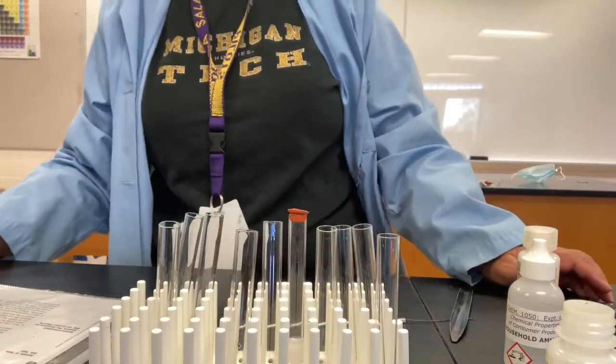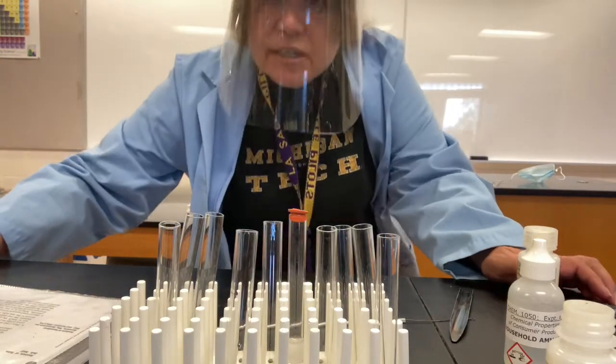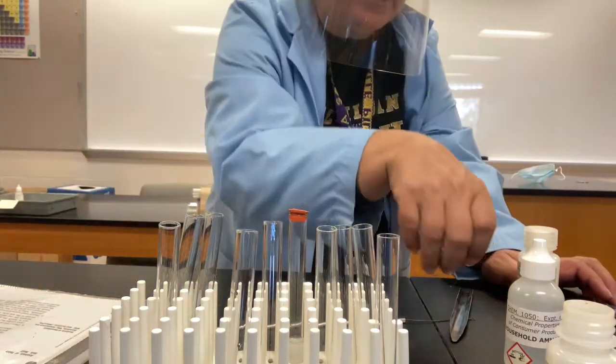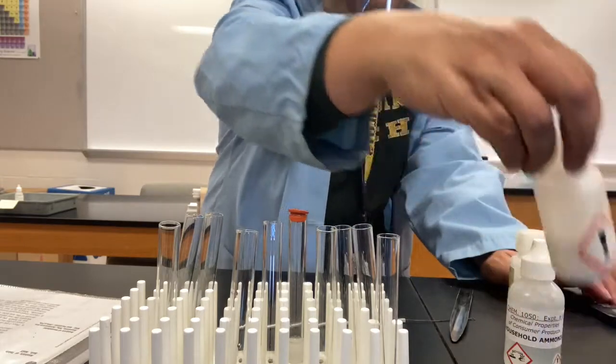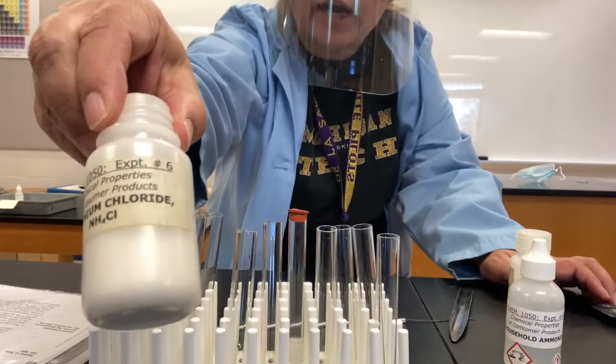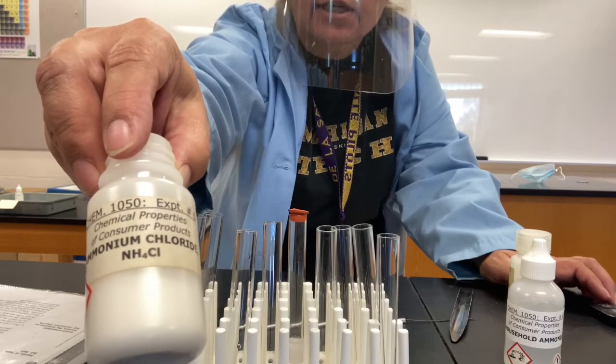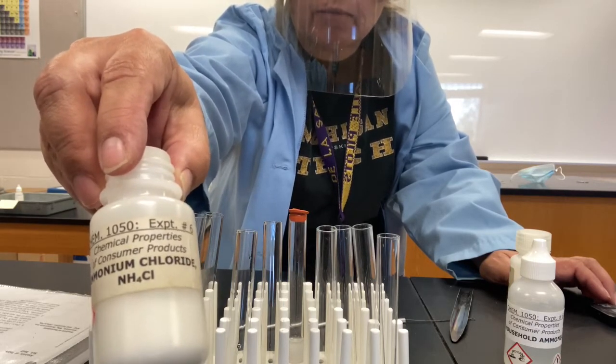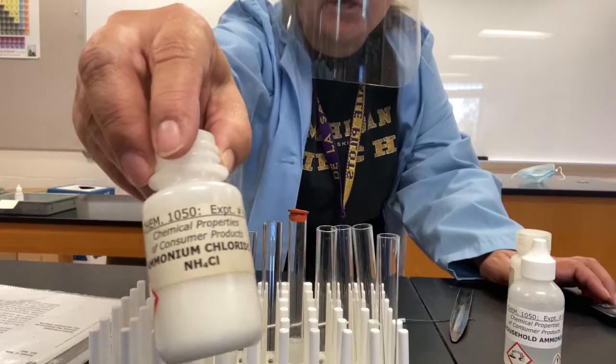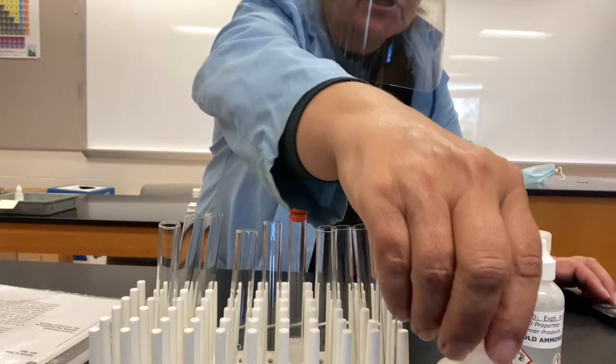Now we've seen a test for ammonia. We're going to do a test for ammonium. So here is some ammonium chloride. Ammonium chloride, of course, contains NH4+, which is not the same as ammonia, but the test that we're going to do is related to the test that we just saw.